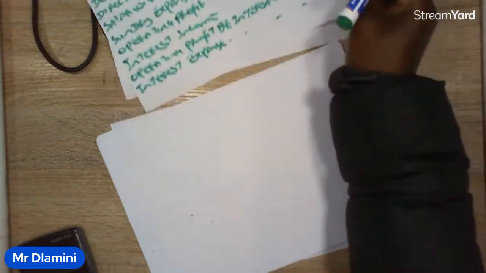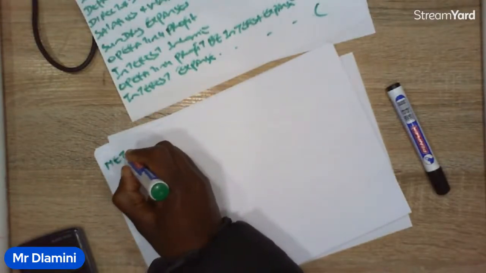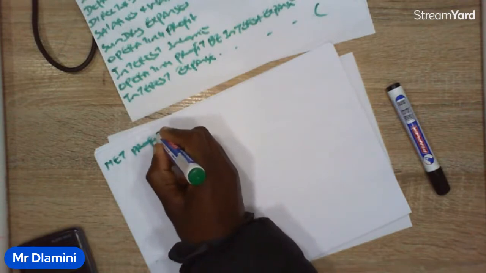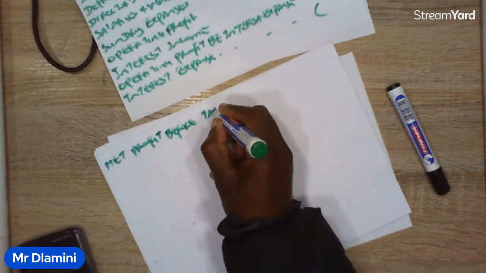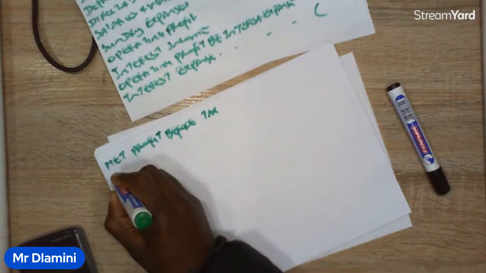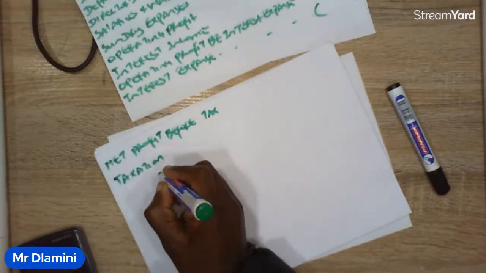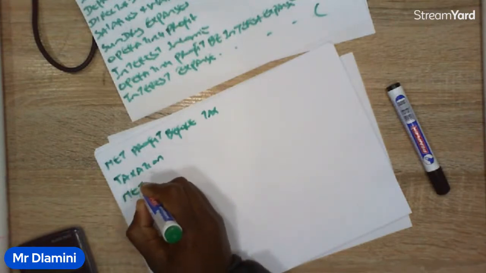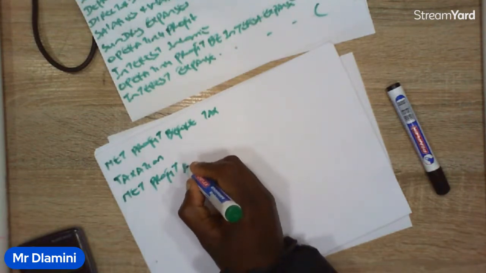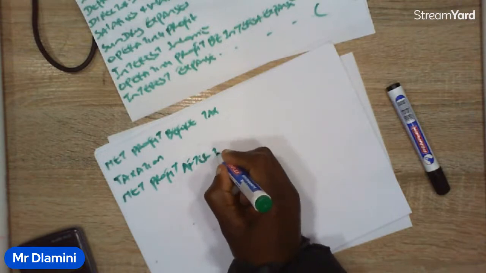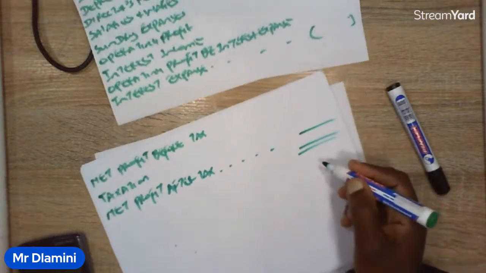And then after operating expense, we have a net profit before tax. Okay, I want to start here. Net profit before tax, and then we have taxation. And then net profit after tax. So the main aim of doing the income statement is to get a net profit after tax. Okay, that's the main. Let's look at the question paper.